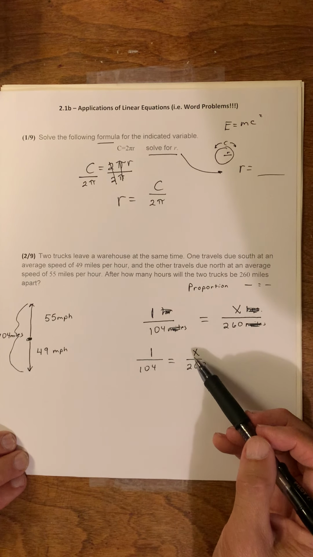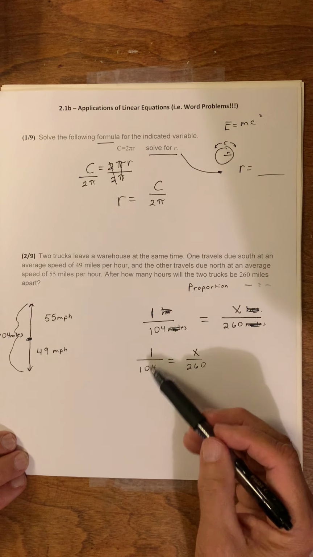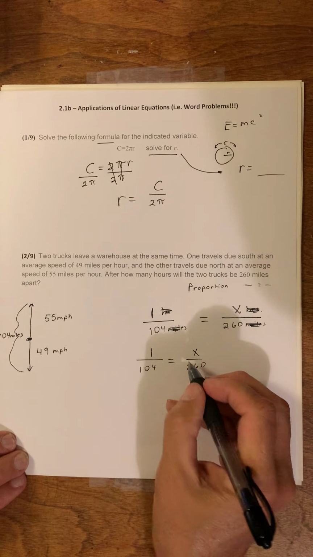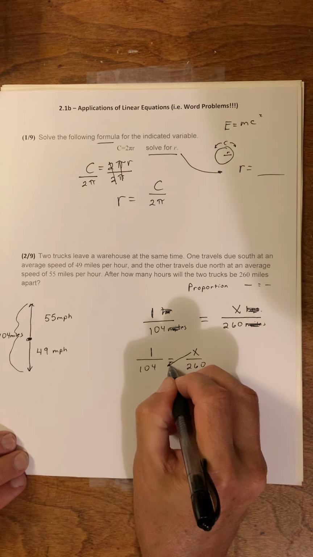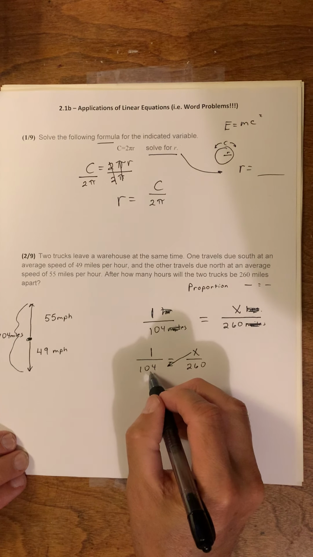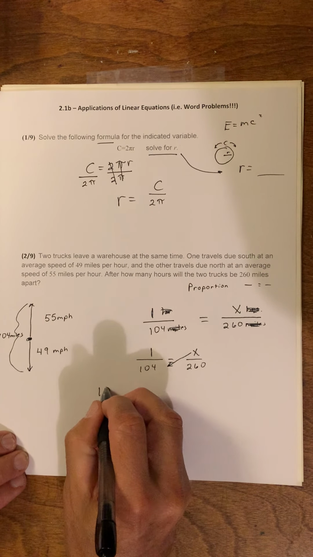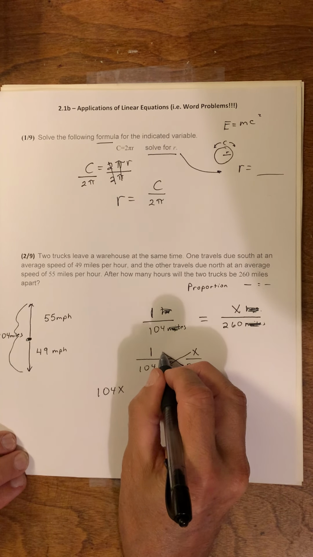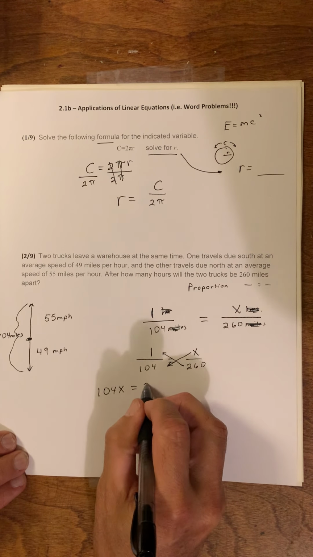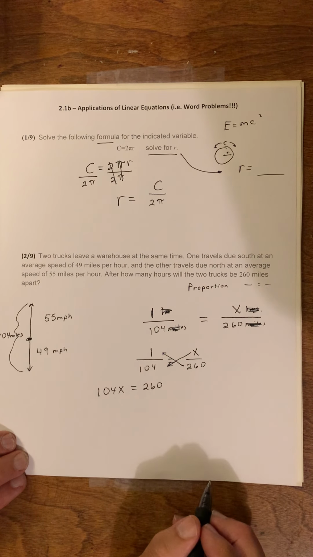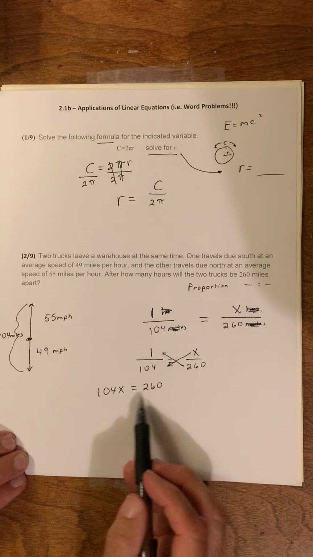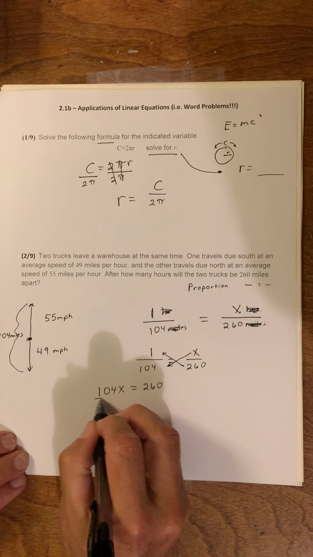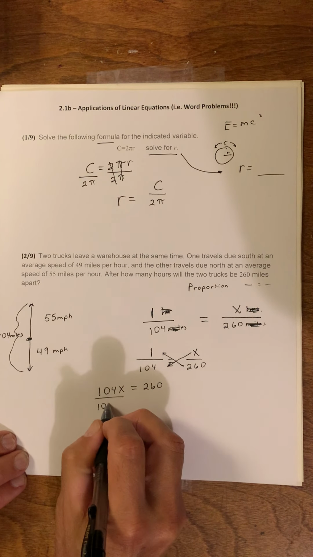Do you know how to find the missing part of a proportion when you have 3 parts given and 1 part missing? You simply cross multiply. X times 104 is 104x. 260 times 1 is 260. Benefit of cross multiplying, no more fractions. Well, this is going to be simple, isn't it? All I have to do is divide both sides by 104.